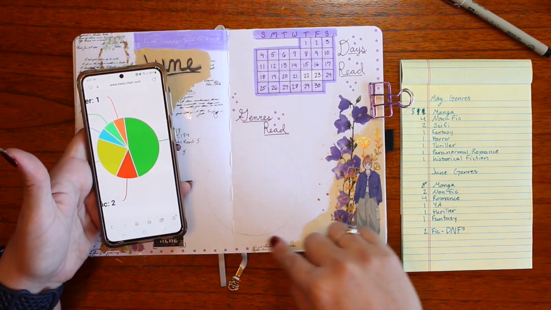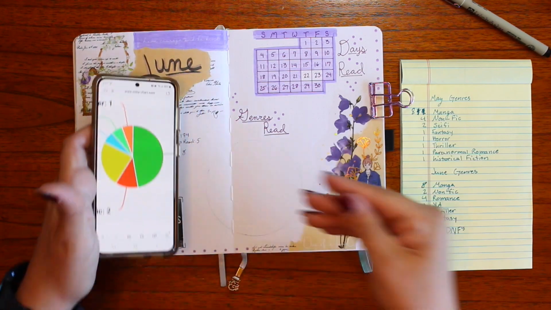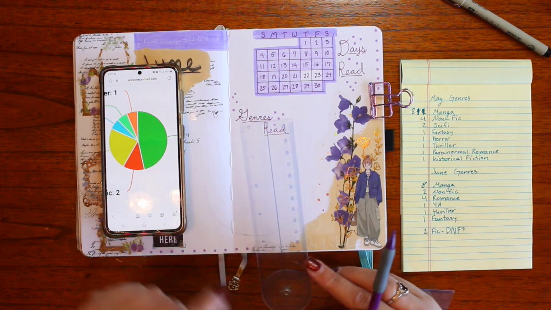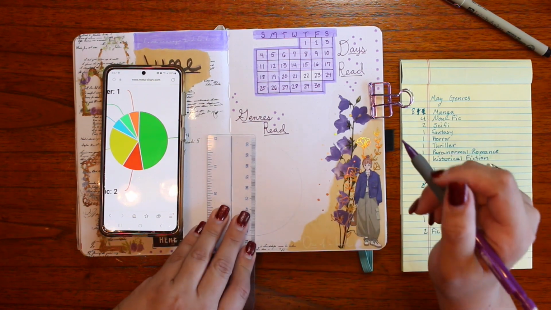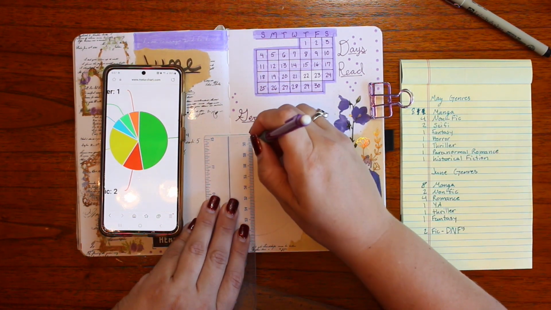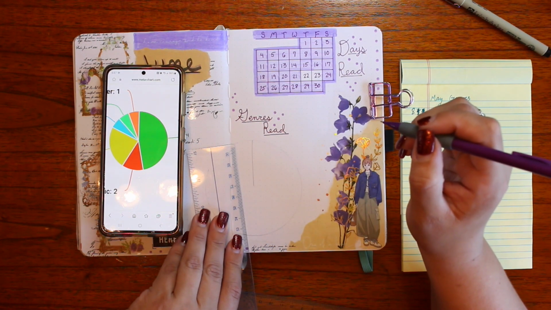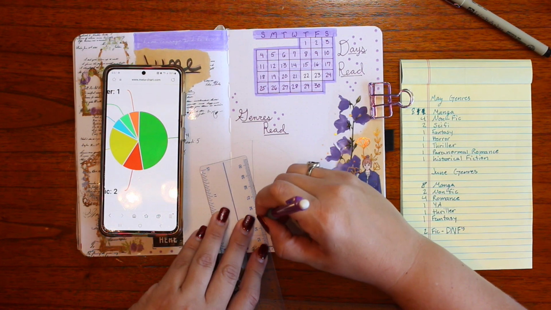And this one is still just in pencil, so I'll have to get my circle maker out. For the pen portion, let's try to draw this little guy. I feel like this is probably middle. Yeah, that looks like it works.